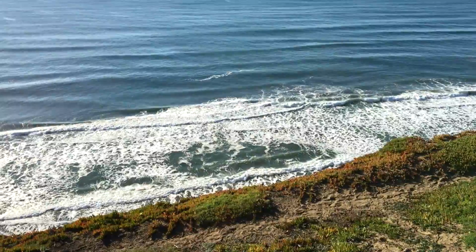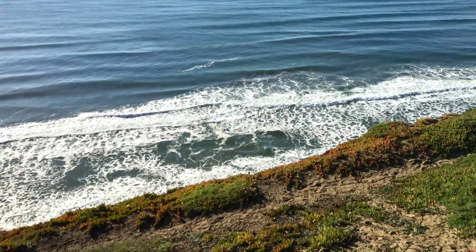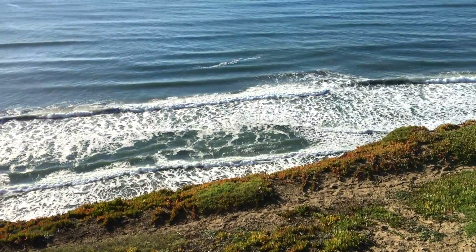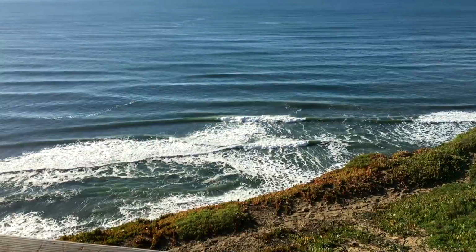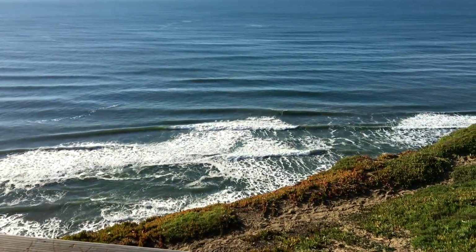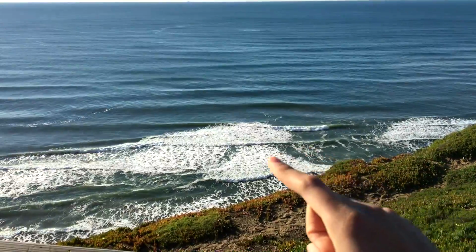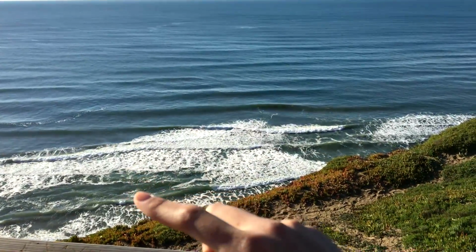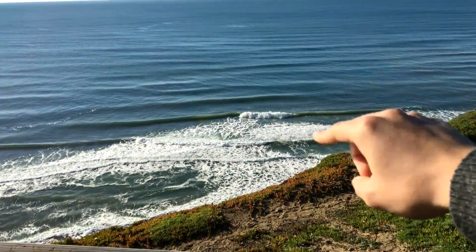So here we are at the beach. You can see the ocean. This is the Pacific Ocean, and we're gonna be observing the waves. Let me tell you about the waves. Okay, so you see those waves, one here and here, going all the way back to the end of the way back.